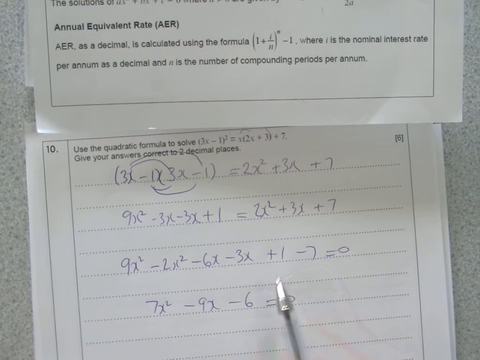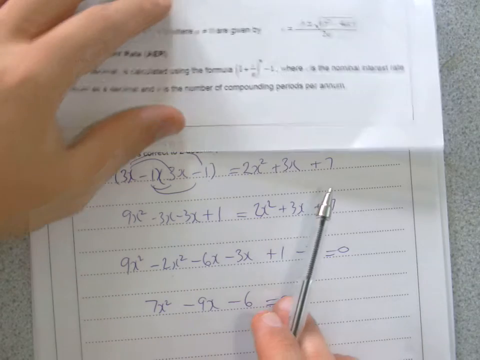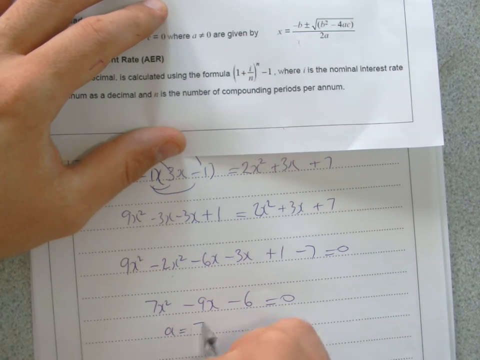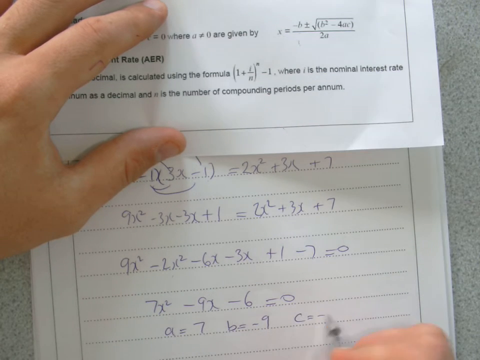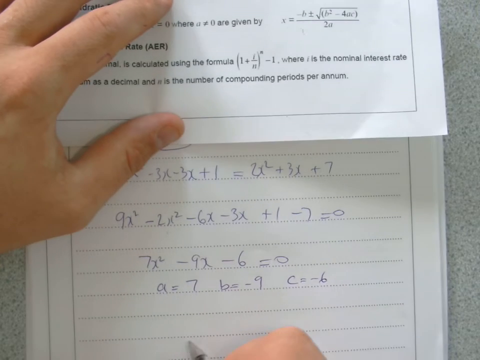So a bit of work, a bit of algebra, manipulation of this, not difficult, but you can see once you've expanded all that stuff, you get them back to what we sort of used to, in terms of this formula up here. So in this case now, my A is equal to 7, B is equal to minus 9, C is equal to minus 6, and you're going to use this to help you substitute in.